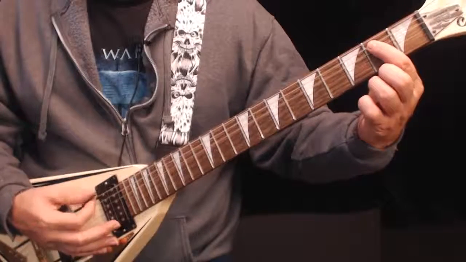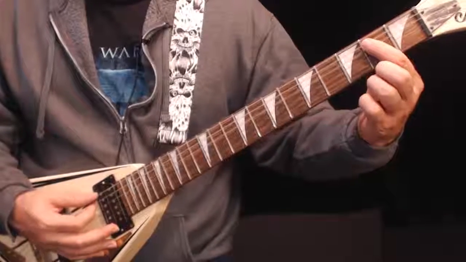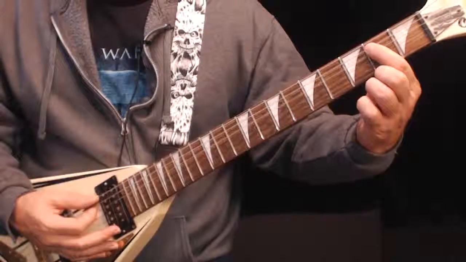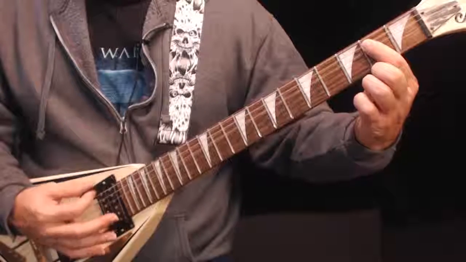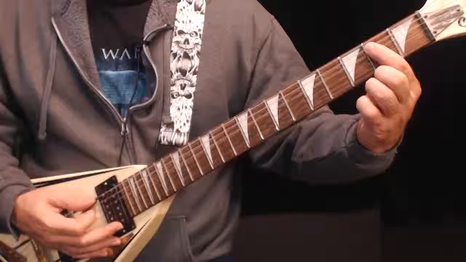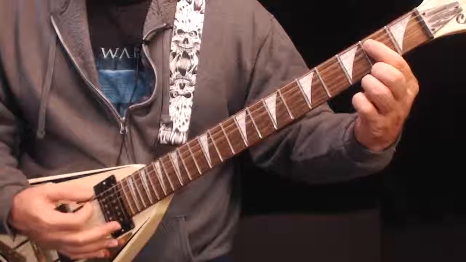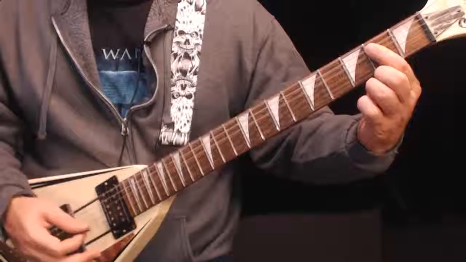But we're focused on E5. Now in this chord, we're fretting the second fret on the A string, and our open string above that is our root. That's what names the chord. It's an open E. It's an E5 chord.